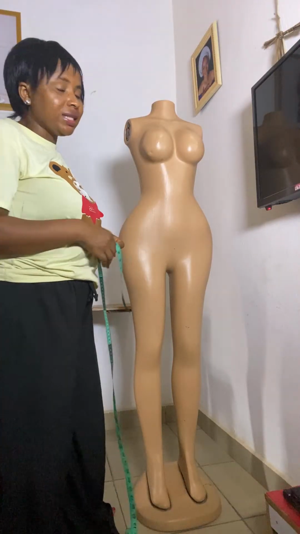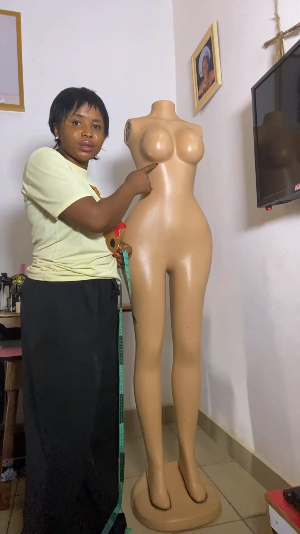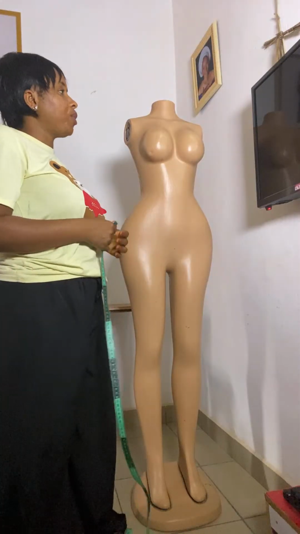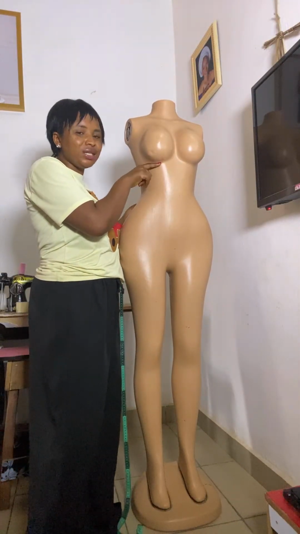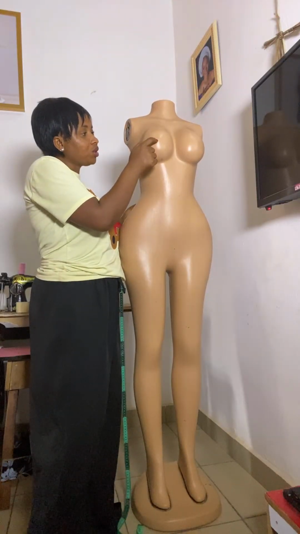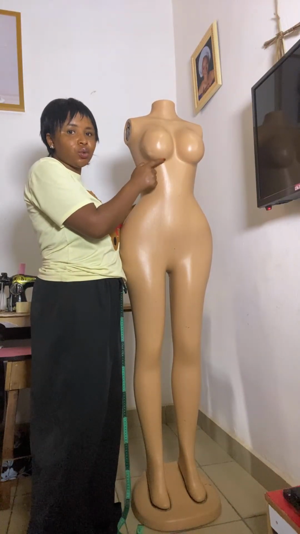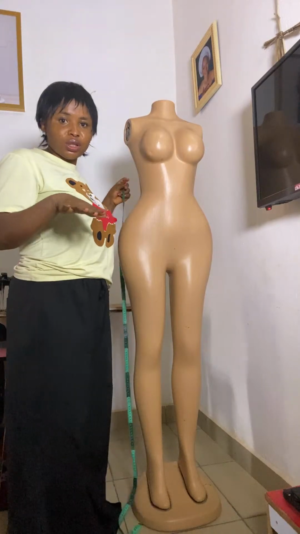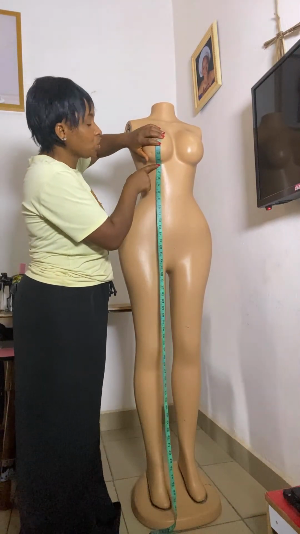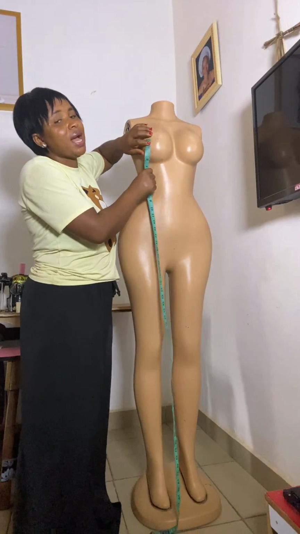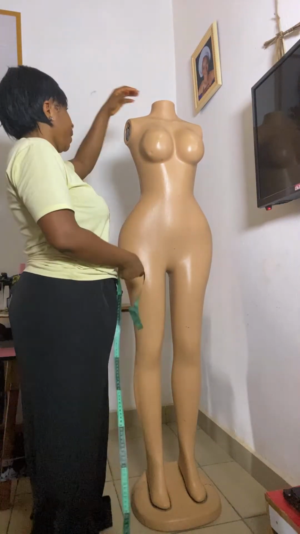Then the next measurement for you to get is your bust radius. Your bust radius is from your bust point here to underneath your bust. From your nipple point here to underneath your bust. That is your bust radius. So you take it like this. So this is 4 inches, and then you note this down.